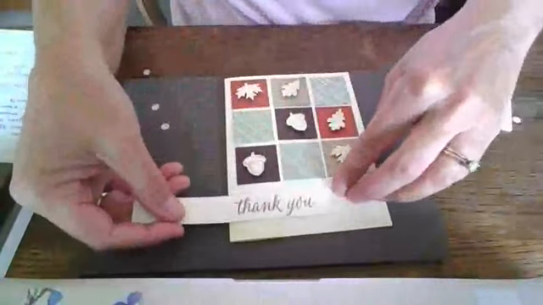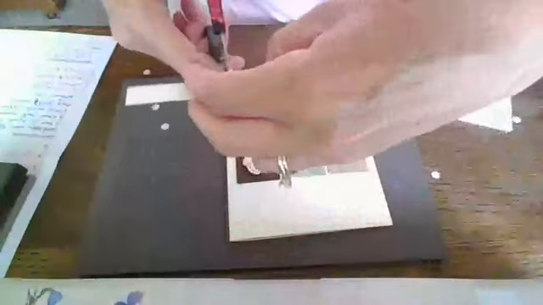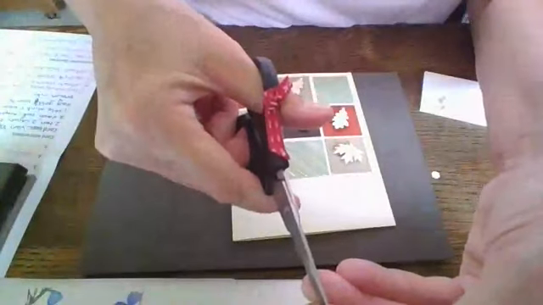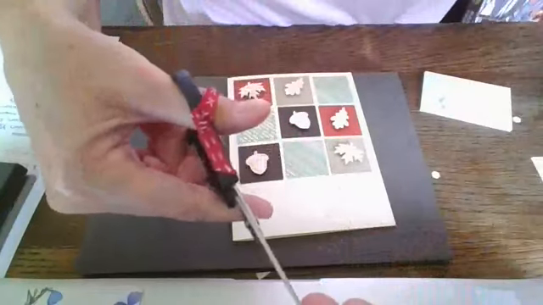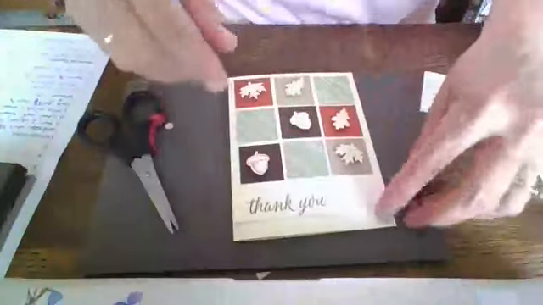Okay, and we are going to adhere that there. So I need my snips. And then I'm going to, I don't have my punch. There's a new punch in this catalog that lets you do flagtails, and mine hasn't come in the mail yet. I did order it, but until then I'm doing it the old way, and that is snip up the middle and then snip at both sides to make your little flag tail. There you go. All right, so I have my thank you, but that kind of blends and goes away.